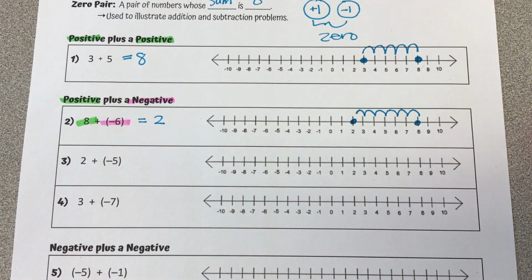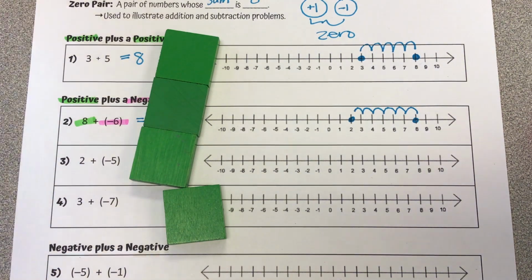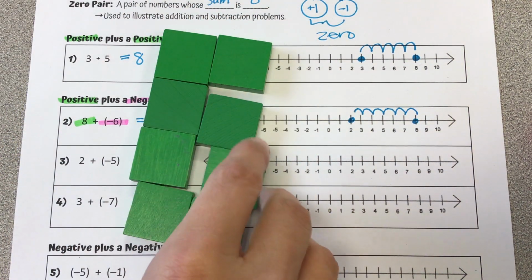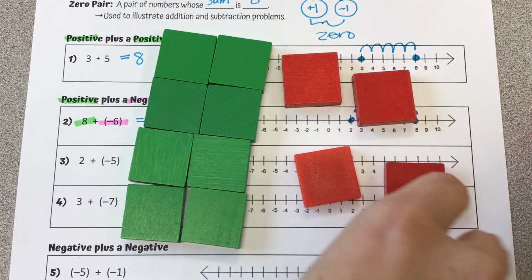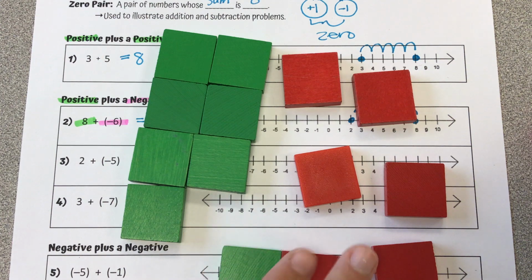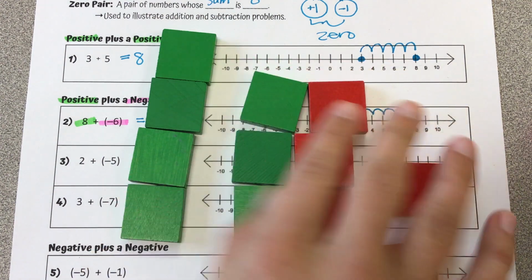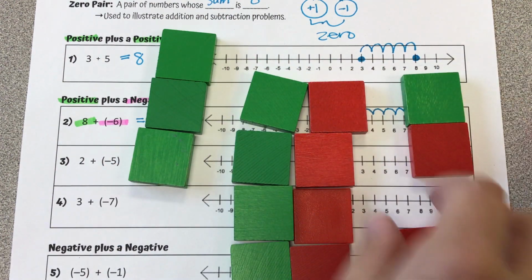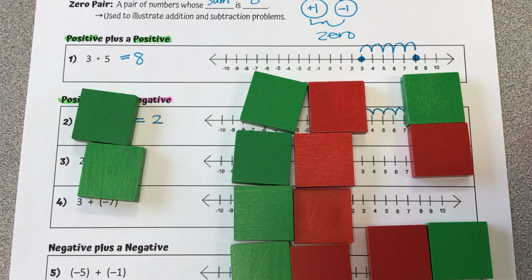If I think about these with 0 pairs and counters, we have 8 blocks that we started with. We're adding in 6 negatives. And basically what we're doing is we're going to say, okay, this positive and negative cancels each other out. This cancels each other out. This cancels each other out. This cancels each other out. These two cancel each other, and these two cancel each other, which leaves us with 2 positives.